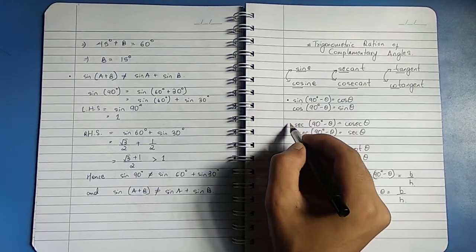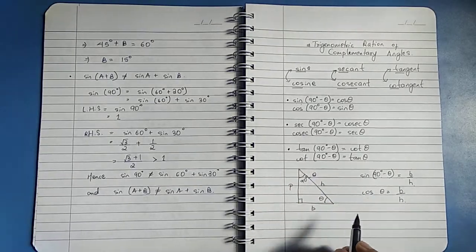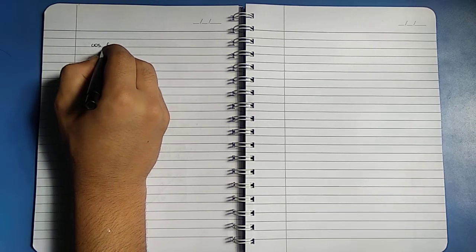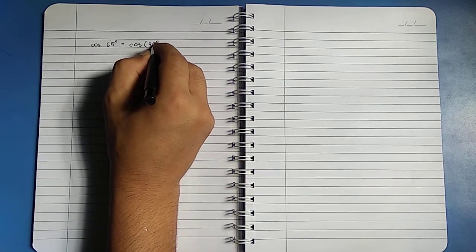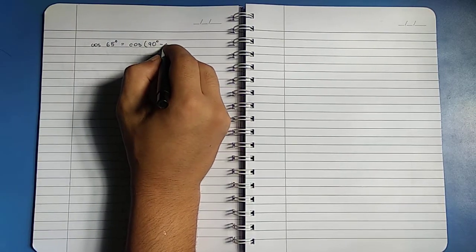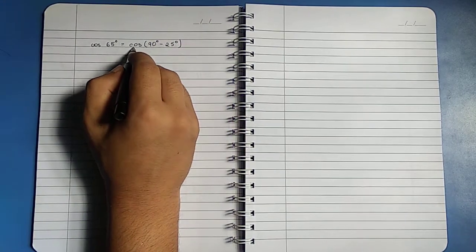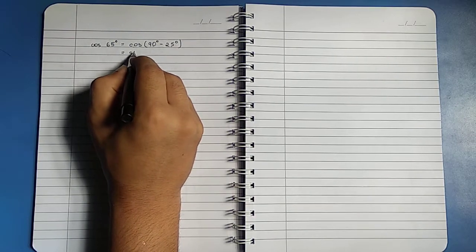These are different formulae for complementary angles. The formula is not very difficult, but we'll first see how to convert from one to another. Say cos 65 degree. We need to convert this into sine. There are two ways of doing so. Either we can write this as cos of (90 degree minus 25 degree), since 90 minus 25 degree is 65 degree. So either we can do this. Now cos(90 minus theta) is sine theta.